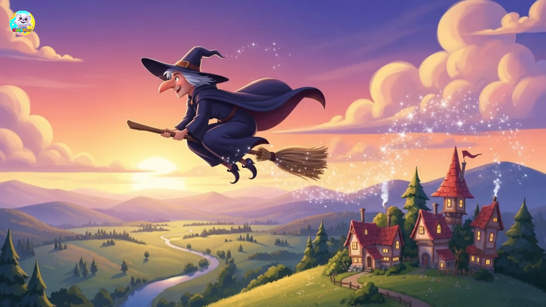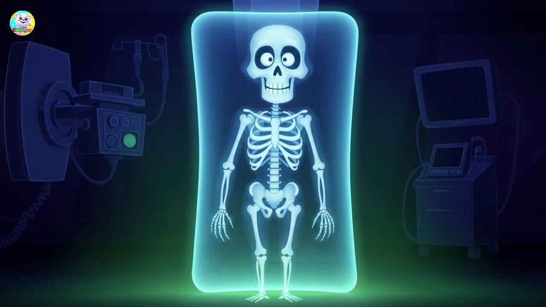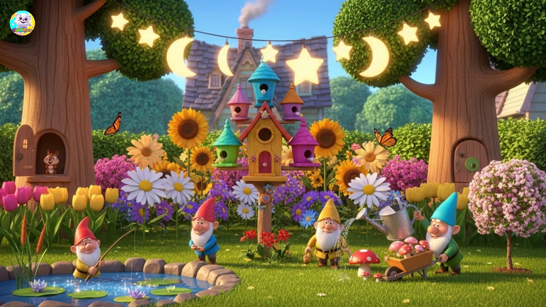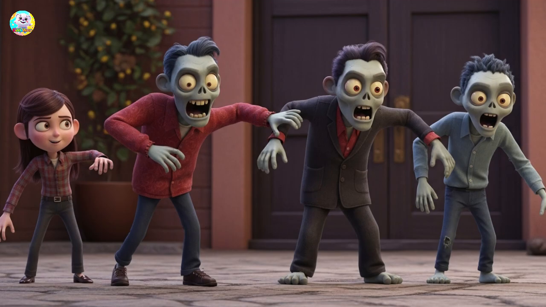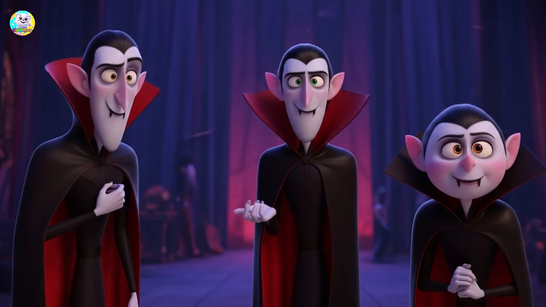W is for witch flying through the sky. X is for X-ray, spooky bones you spy. Y is for yard, decorated so neat. Z is for zombie, dragging feet. Halloween fun we've learned and played. Say your alphabet again, don't be afraid.